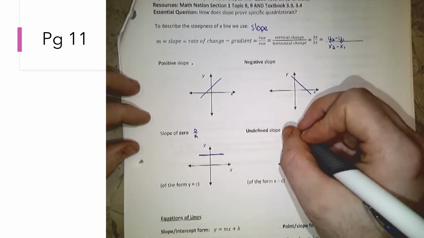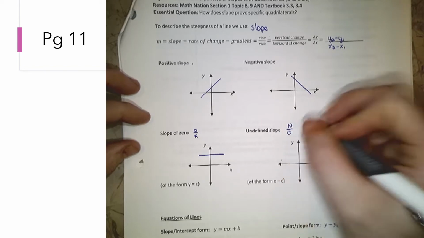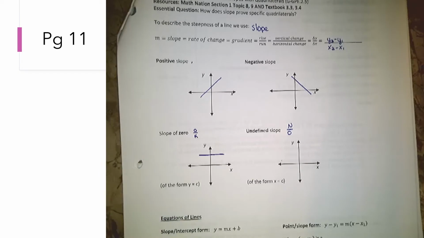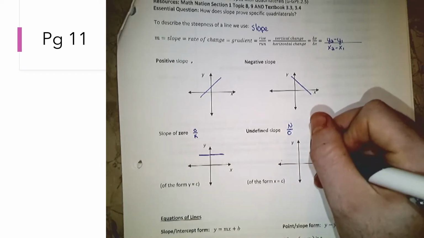Now the undefined slope, the way that I remember it is no. So if 0 is on bottom, it can't work. If 0 is on top, it would have worked. So for this one, an undefined slope would be like a line going up and down, going vertically.